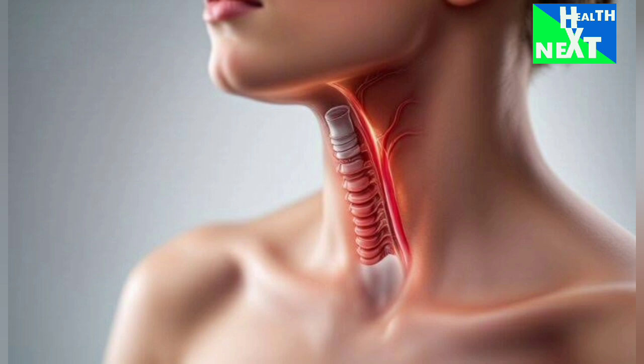Any disruptions in these intricate processes can lead to congenital anomalies of the trachea, such as tracheal agenesis, failure of the trachea to form, or tracheal stenosis, or what you can call narrowing of the trachea.